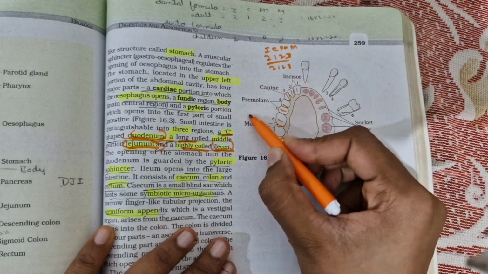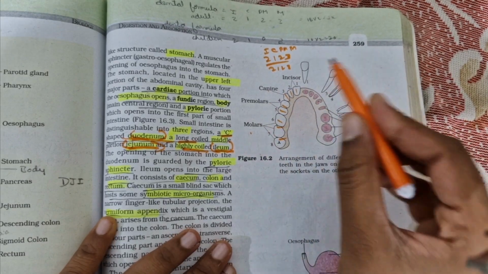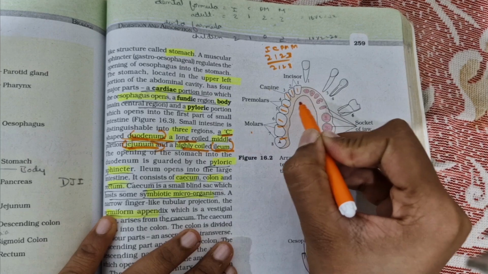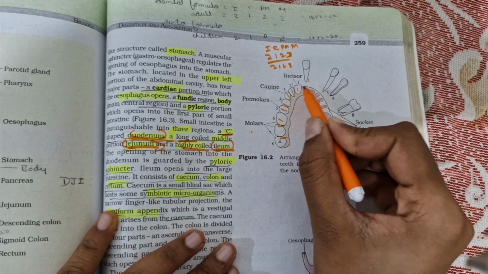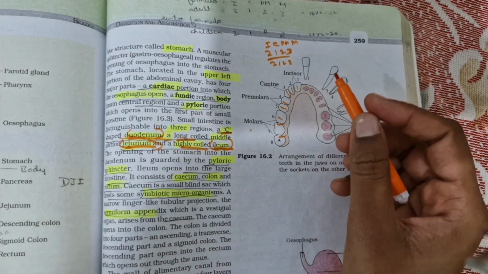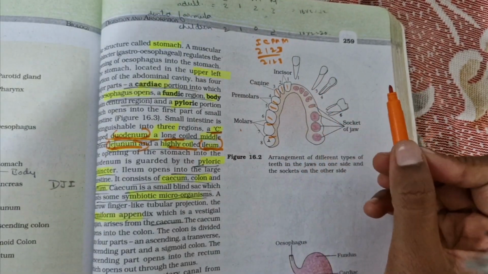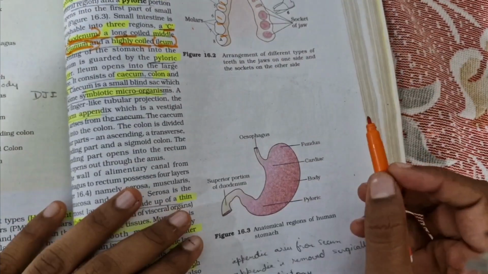And we have different types of teeth, so this is known as heterodont. Childhood teeth are called deciduous teeth, and they are replaced by the permanent teeth. So we have diphyodont. Diphyodont means we have two types of teeth, that is permanent teeth and deciduous teeth.